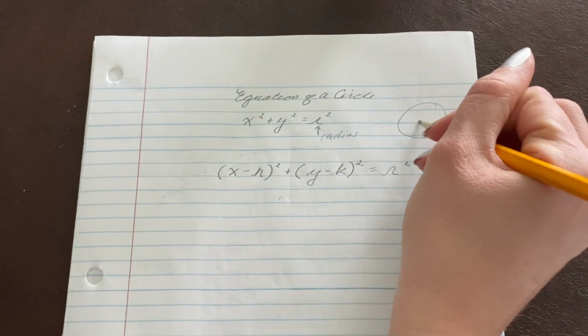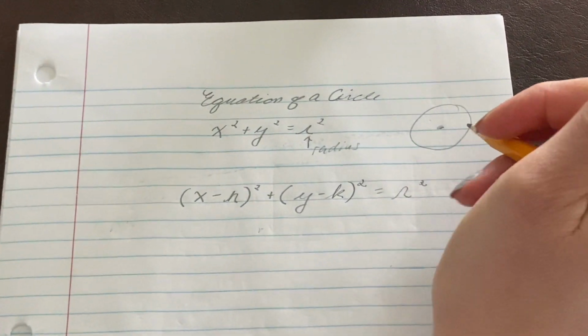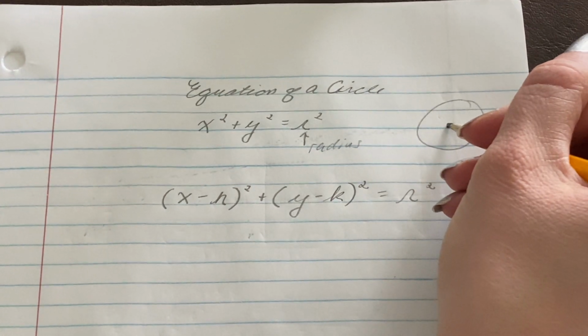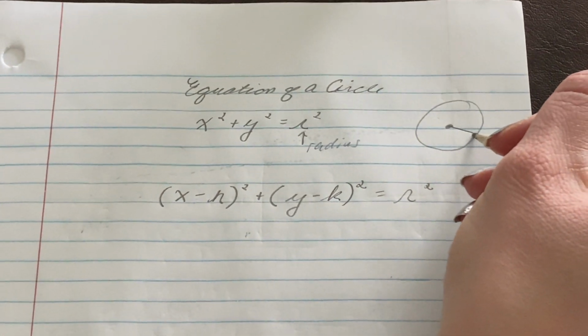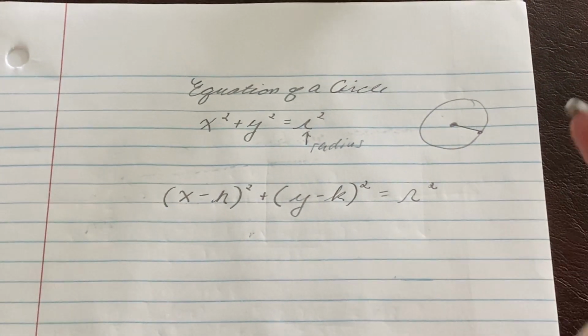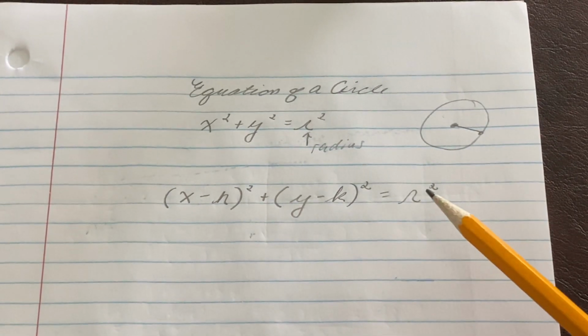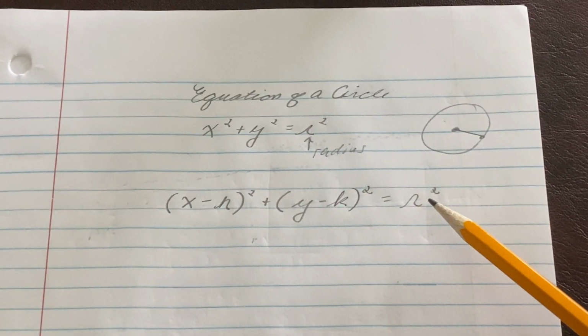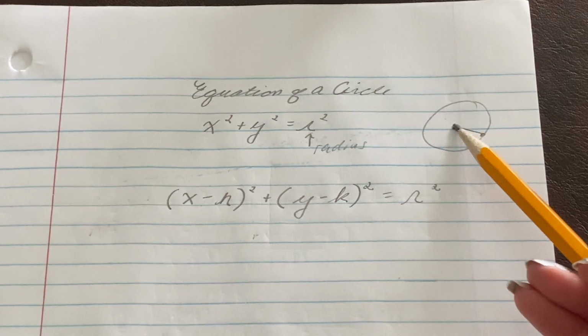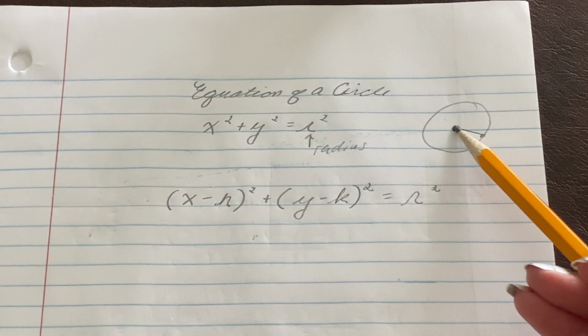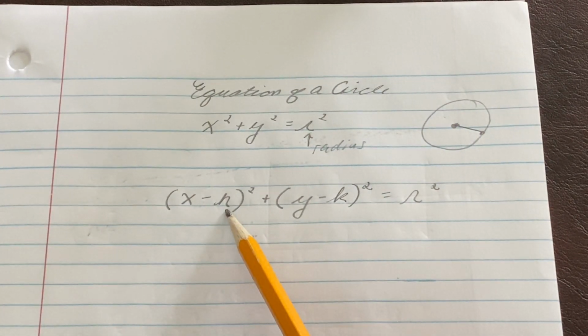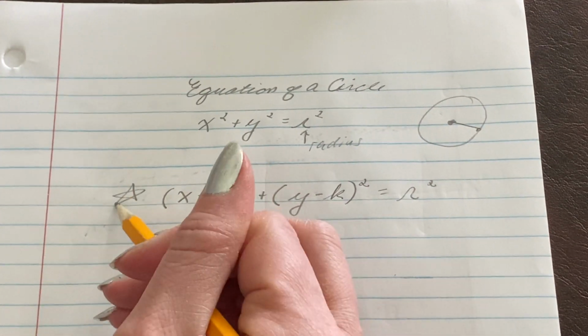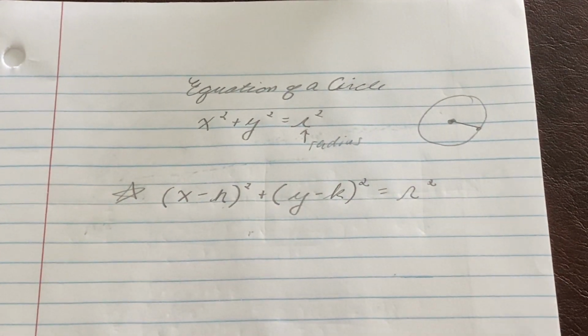Okay, so remember the radius of a circle, which we talked about in the last unit, comes from the center and goes to a point on the circle. When dealing with an equation of a circle whose center is not at the origin, we're going to use this formula. This is the formula that we generally use for an equation of a circle.